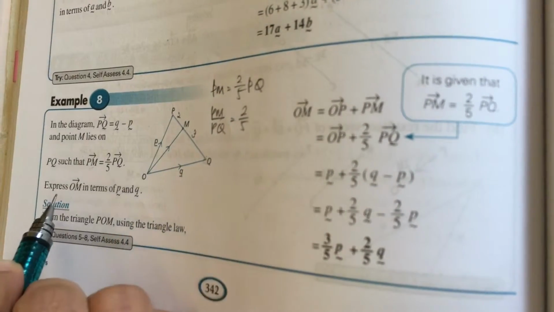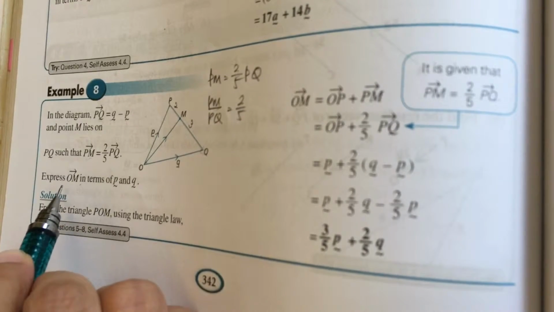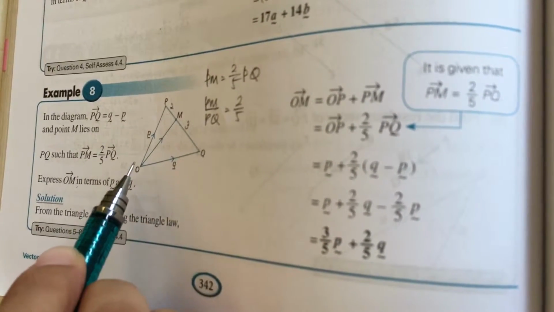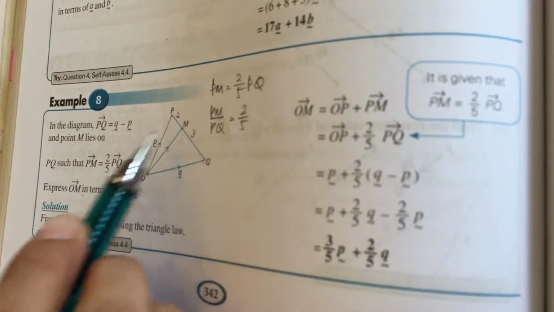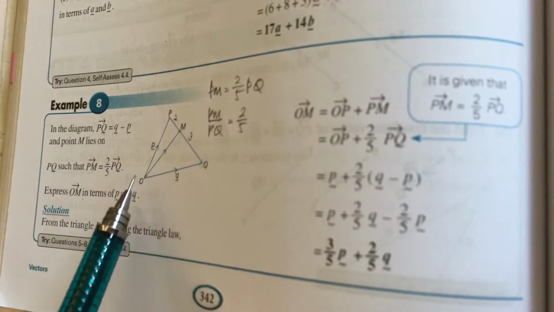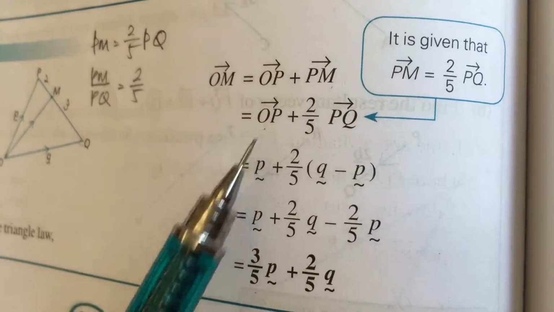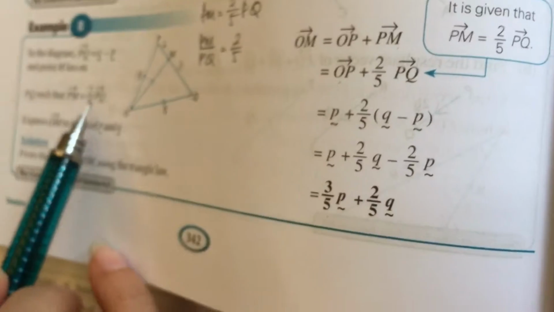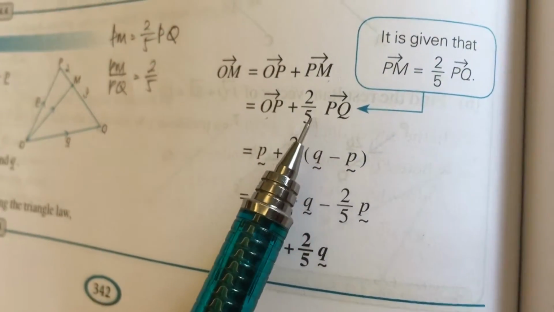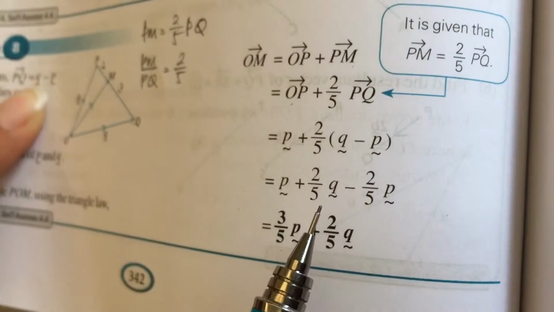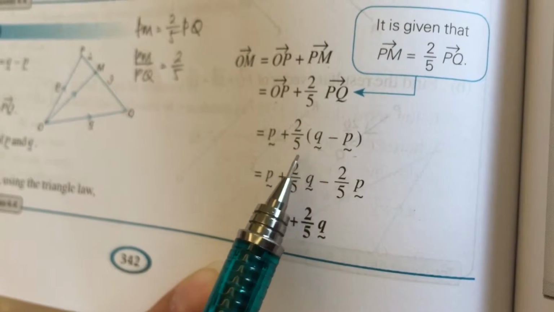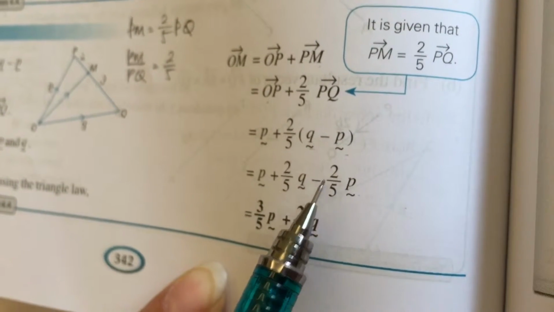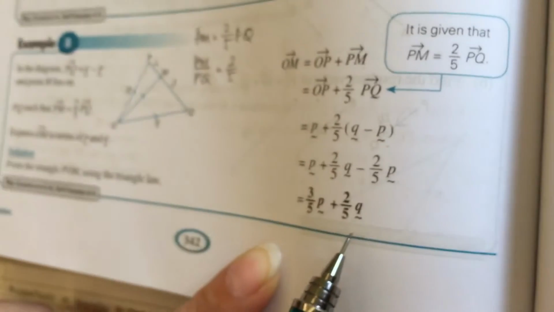Okay? So now, they ask you to find OM. That means travel from point O to point M. So O to M, you can either take O to P, P to M, or you can travel O to Q, Q to M. I will take PM because I already have it here. So O to P, P to M. OP is given as P, so you put P. Then PM is given as 2 over 5 PQ, so you replace it with 2 over 5 PQ, and PQ is Q minus P. Then you solve the whole thing like algebra. You expand the bracket: P plus 2 over 5 Q minus 2 over 5 P, and then 1 minus 2 over 5 gives 3 over 5. So it's 3 over 5 P plus 2 over 5 Q.